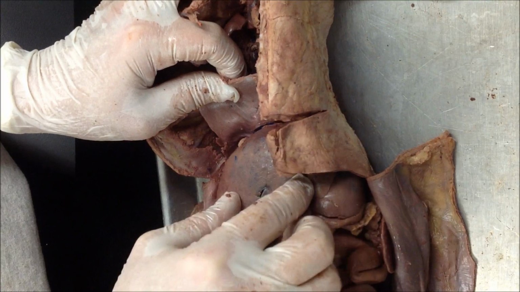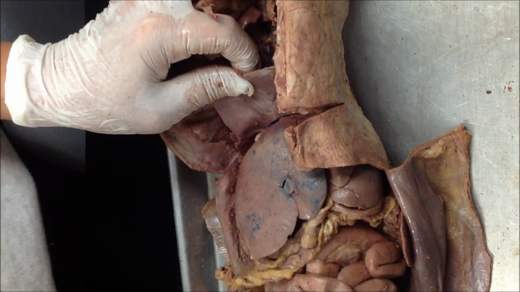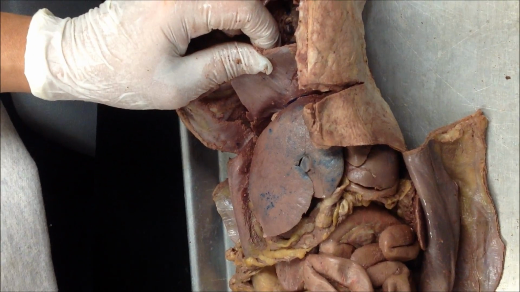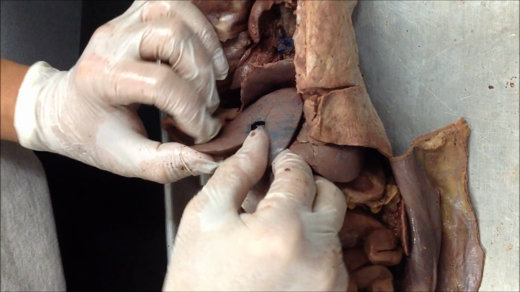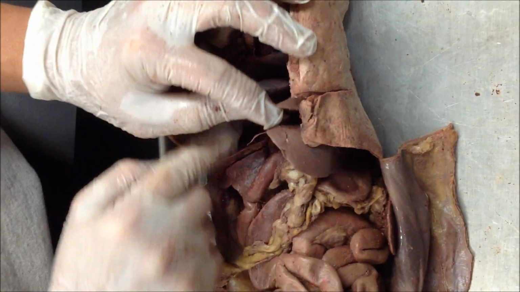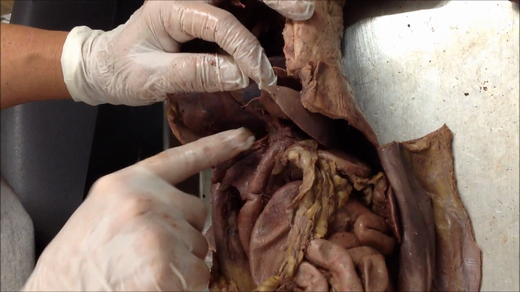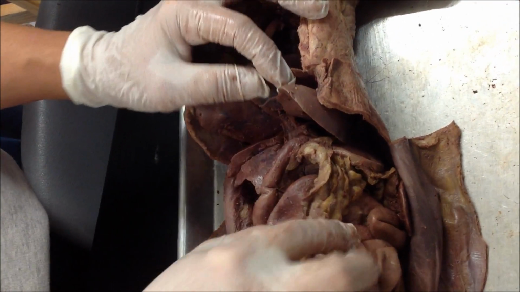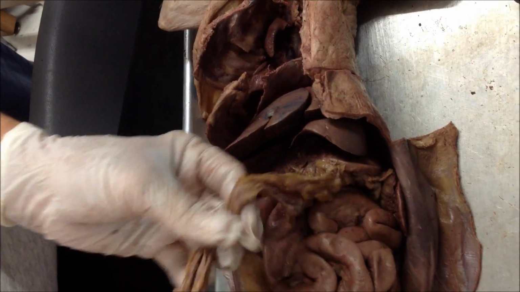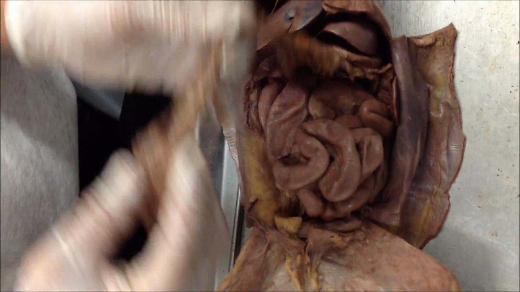They don't really have a falciform ligament because they've got too many lobes, but remember the falciform is the one in a human that divides it in half. Here we have the gallbladder, right? Between the liver and the stomach is going to be the lesser omentum. This big piece of mesentery here is greater omentum.